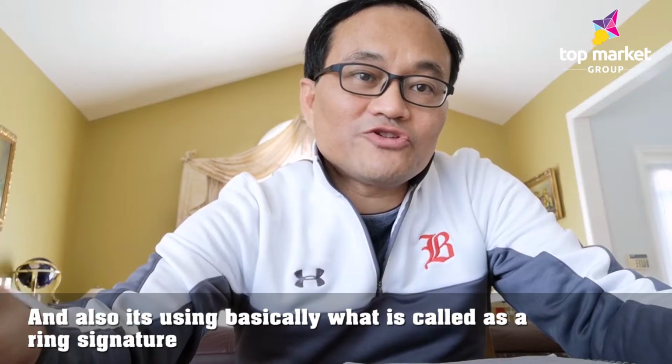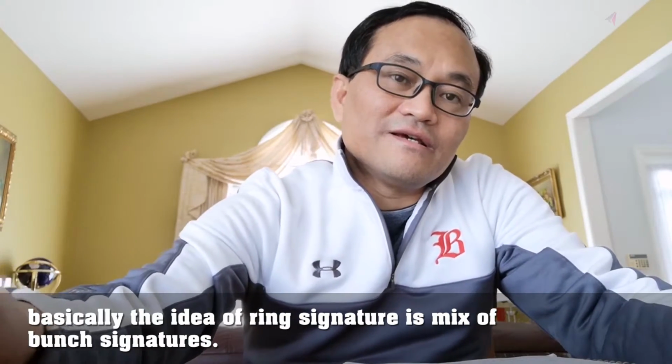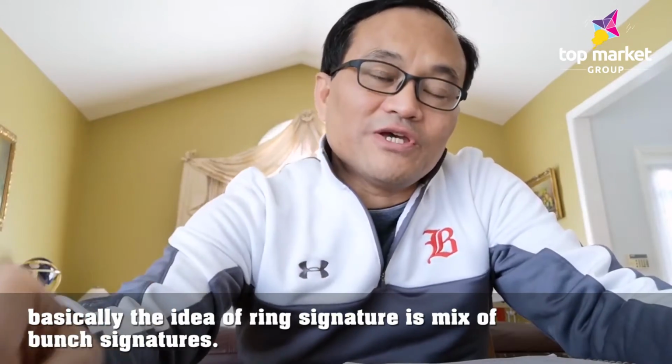So if I send you Monero, you give me your address, and I will send you Monero, but that Monero is using just a one-time generated address. So the stealth address is able to encrypt or protect the address, so it's not public. And it's also using what is called the ring signature. Basically the idea of the ring signature is to mix a whole bunch of signatures, so you don't know whose private key signed the transaction. So it's using the ring signature to really hide the sender's address.